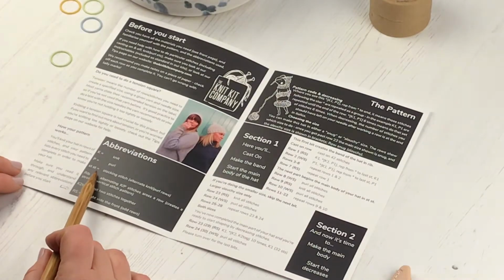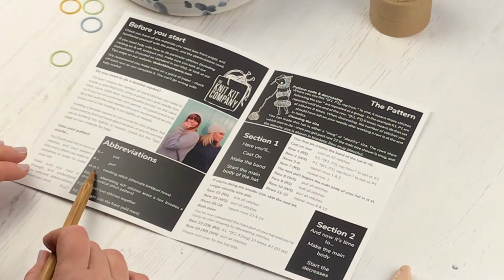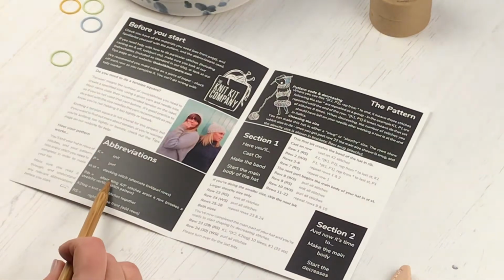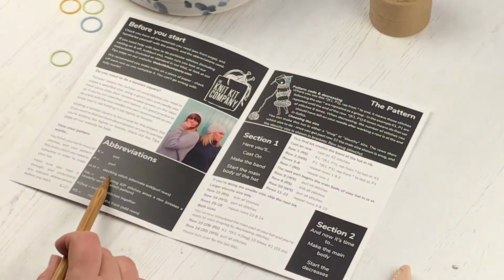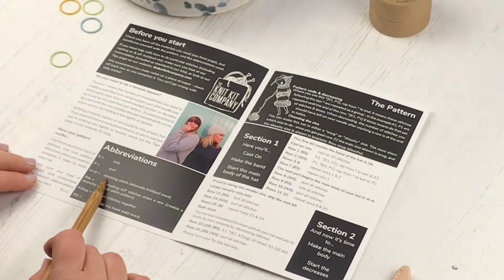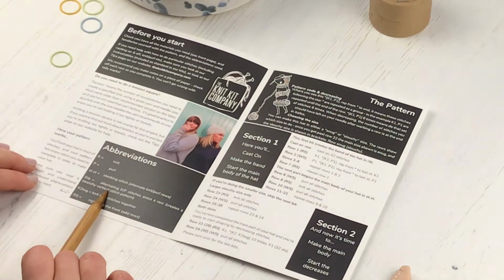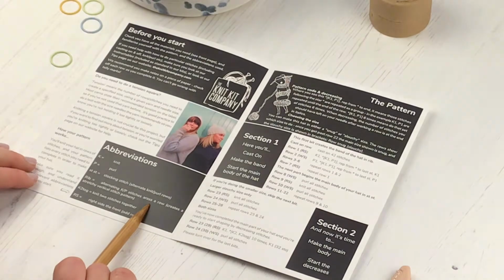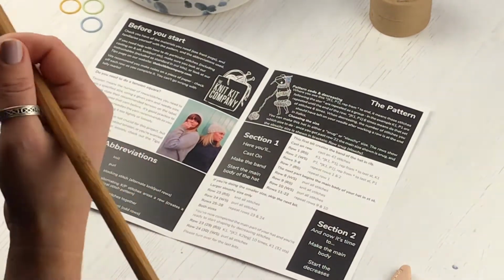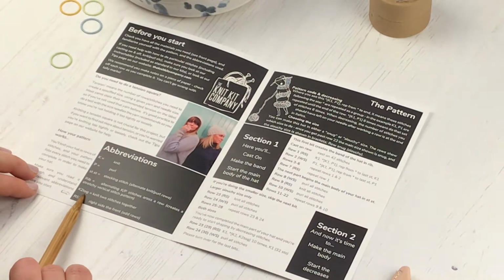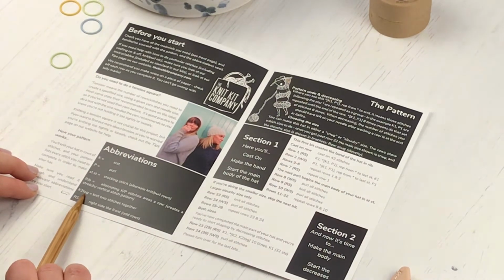Stocking stitch, which is a stitch pattern where you will be knitting on one row and then purling on the next row, which gives you a really nice flat stitch on one side and a sort of bumpy looking stitch on the other side. We use that in our Fowler hat. Rib is when you alternate knit and purl so that you get a very nice stretchy rim to things like hats.